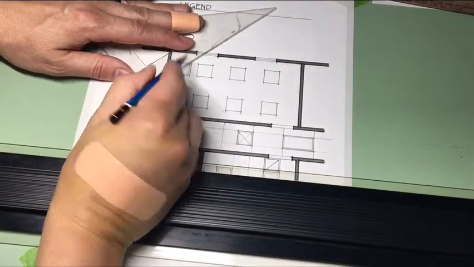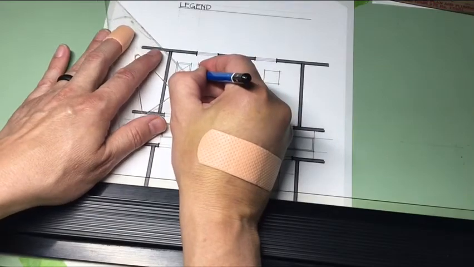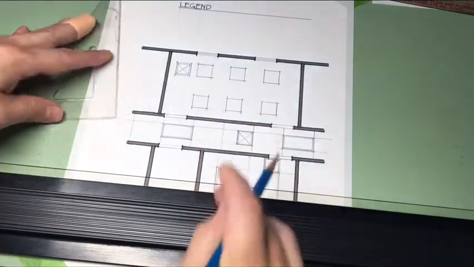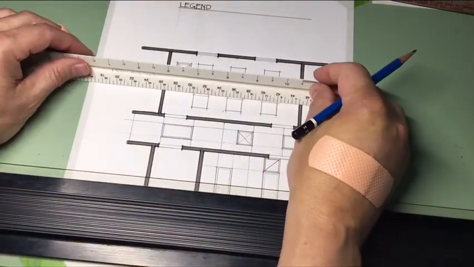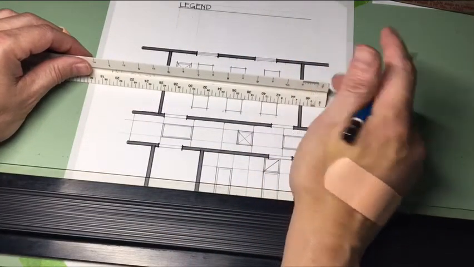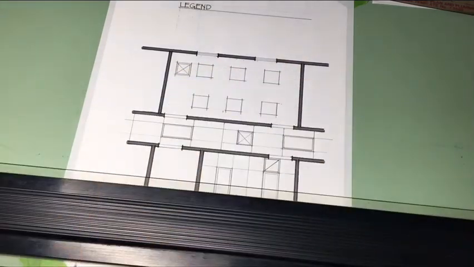There's the supply air diffuser. I'm going to put that right there. And then come over here, and we'll just do a return air over here. Mark that off.